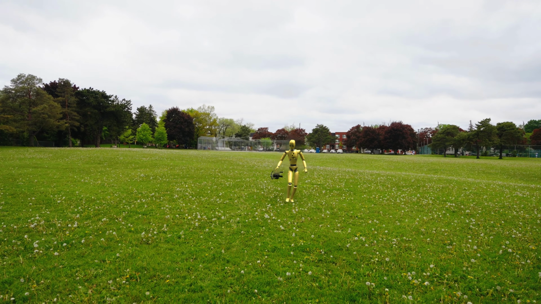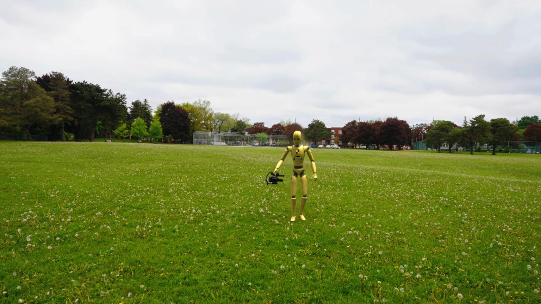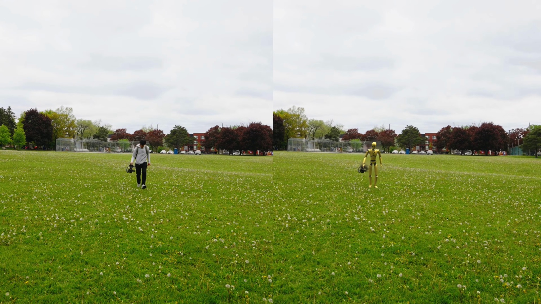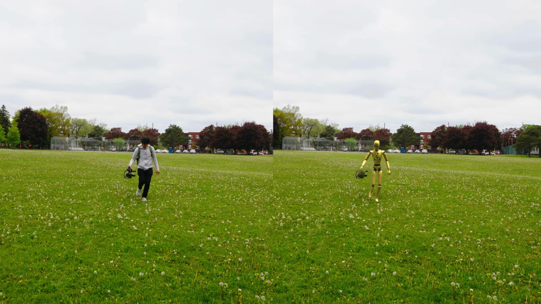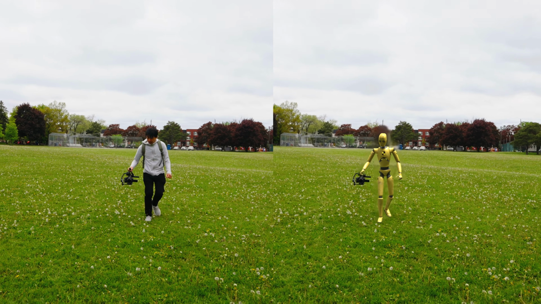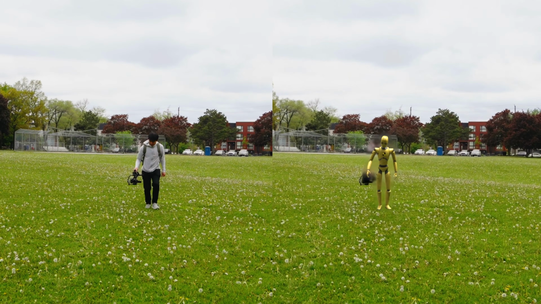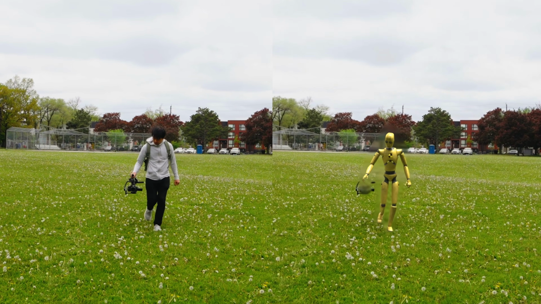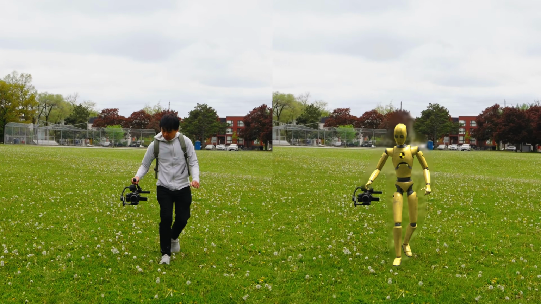I have to say this is actually pretty cool. It does detect my arm movement and my feet, the way I'm running or walking. And it does detect that I have a gimbal and a camera on my hand. At one point, it just blurs it out from the scene. But overall, it's actually not bad for me not knowing how to do this and just clicking a few buttons.